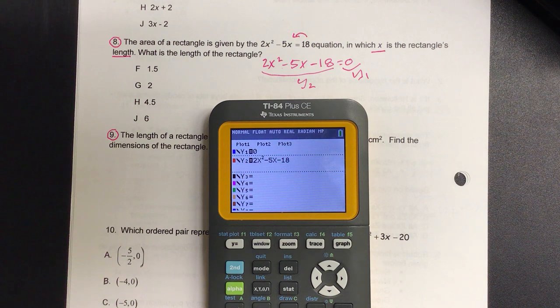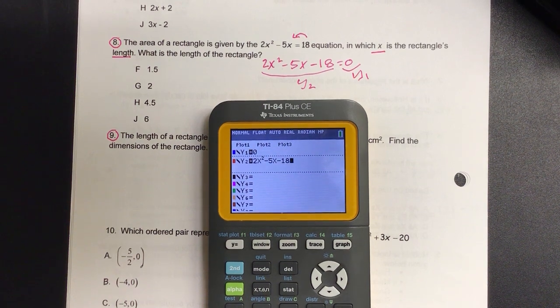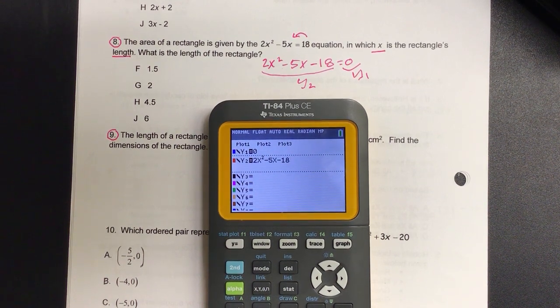Miss Brockway, my graph doesn't show it, my grid isn't showing. Your grid isn't showing? No, it's just the line. I would start with Zoom 6. Have you tried the Zoom 6? Yeah. Oh, there's an X. Hey, thanks. All right.